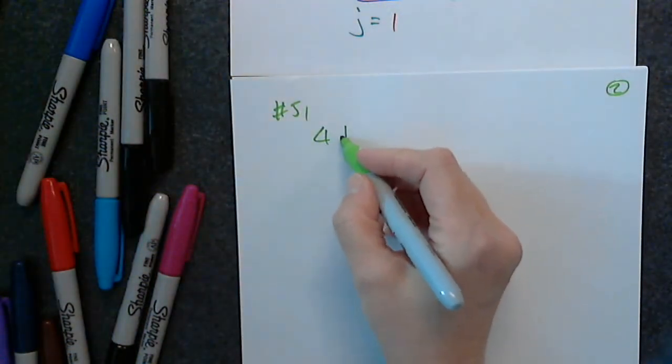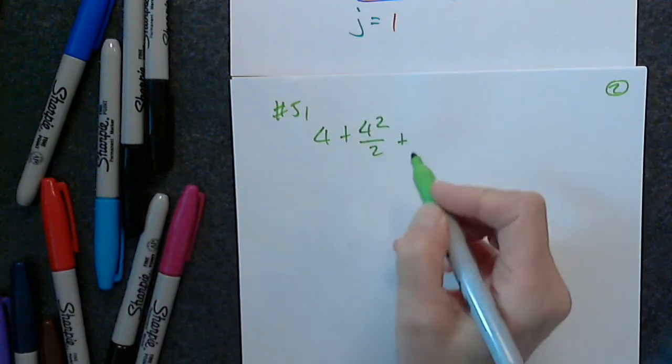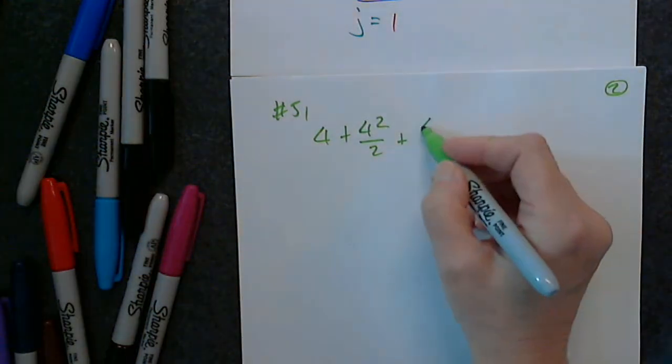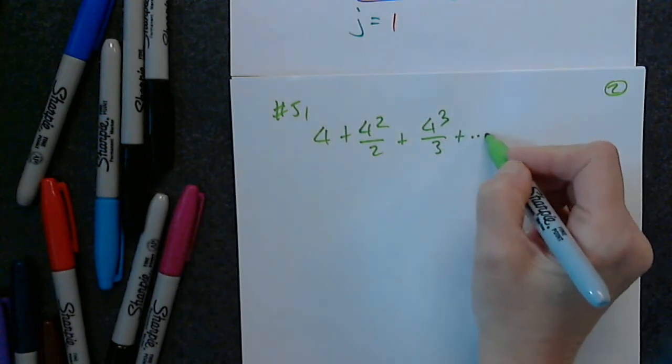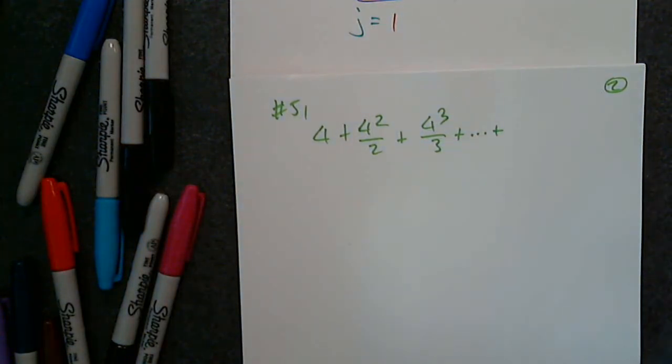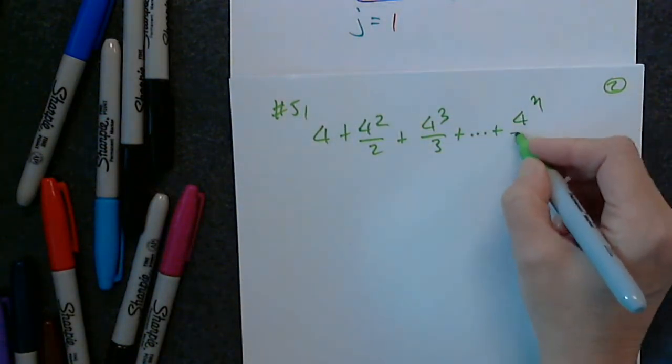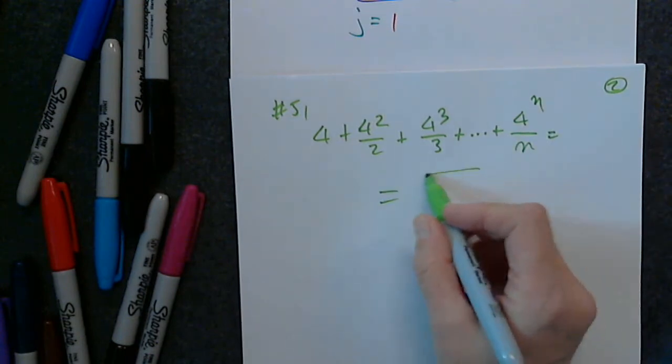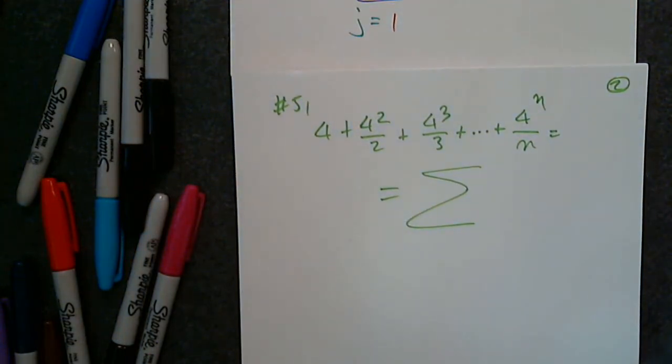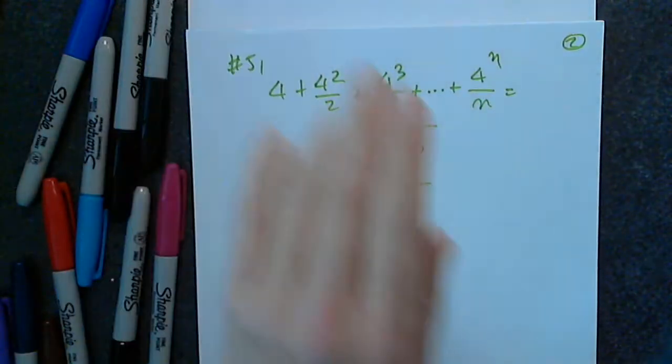Let's say you can choose anything you want. I'm looking at 51. 4 plus 4 squared over 2 plus 4 cubed over 3 plus 3 dots plus 4 to the n over n. Again, they want us to come up with a condensed form of the sum using, of course, the summation notation.